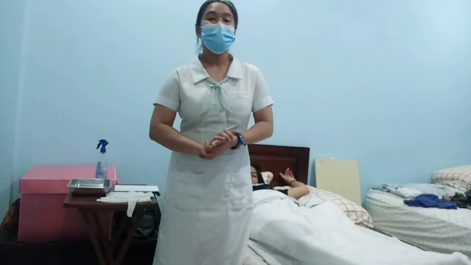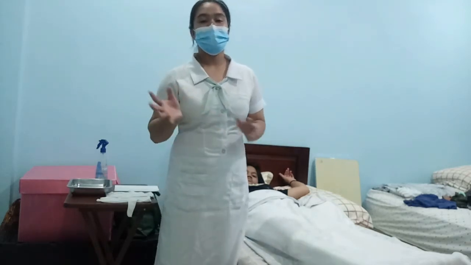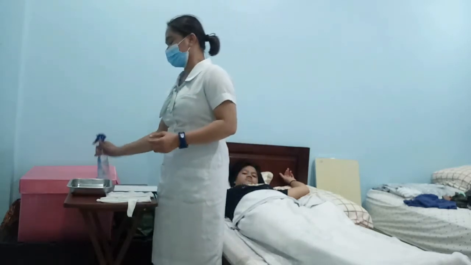So today I'm going to perform administering oral medication. The purpose of this procedure is to provide medication that has systemic effects in the gastrointestinal tract. The first step is to perform hand hygiene and observe the appropriate infection control procedure. This is to prevent the spread of microorganisms.